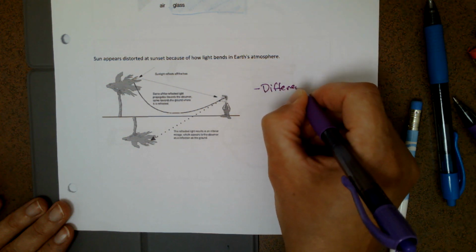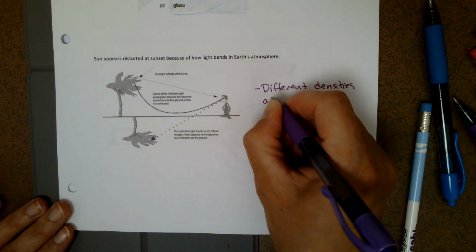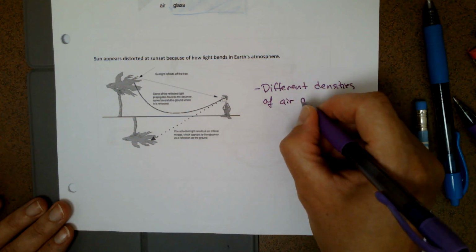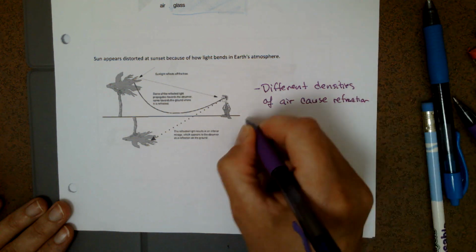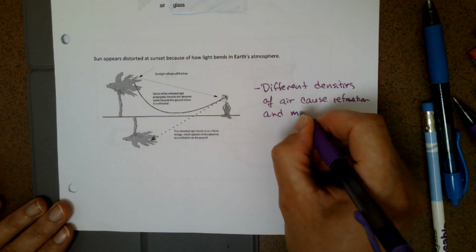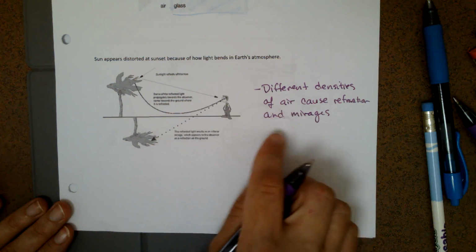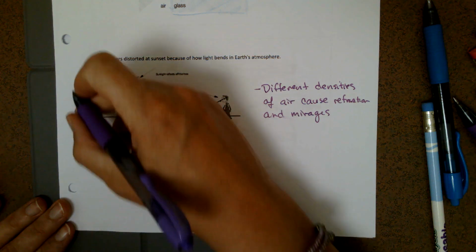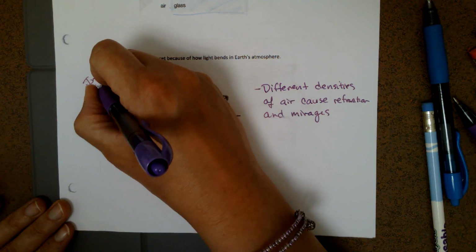So different densities of air cause refraction and mirages. So this is what causes a mirage. This one in particular is called an inferior mirage. That's the one we're used to on the road.